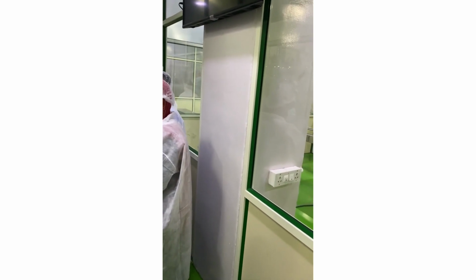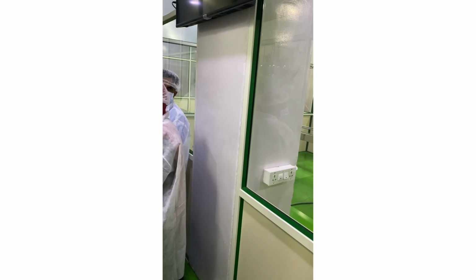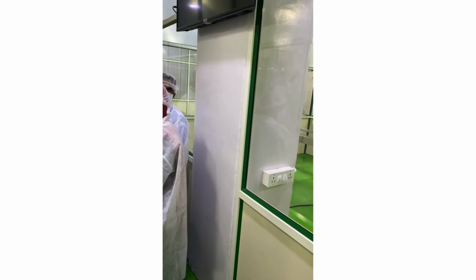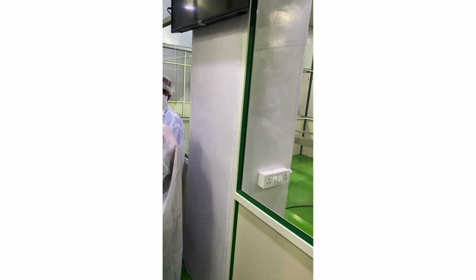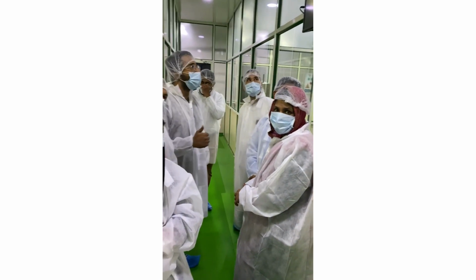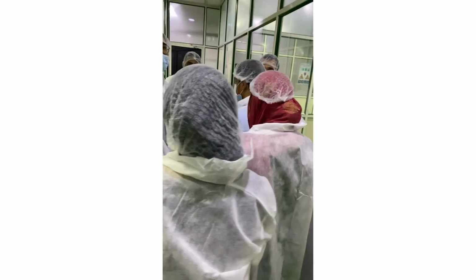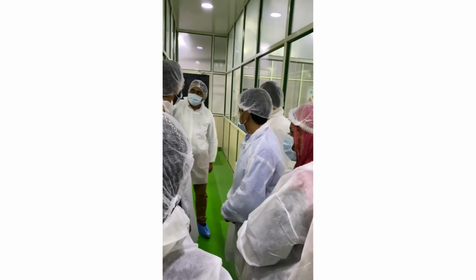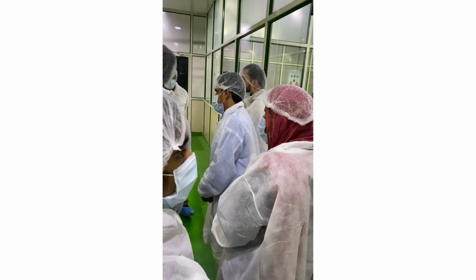Once it starts running, it is displayed for all our operators also, to ensure all SOPs are followed. It will be displayed here every time: what batch is running, what product is running. Standard Operating Procedures, all SOPs will be displayed here.